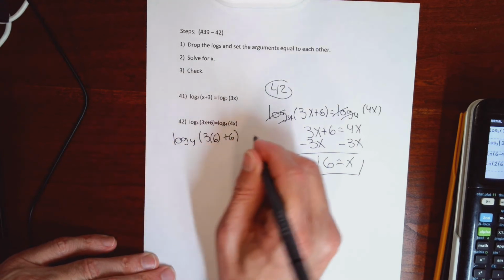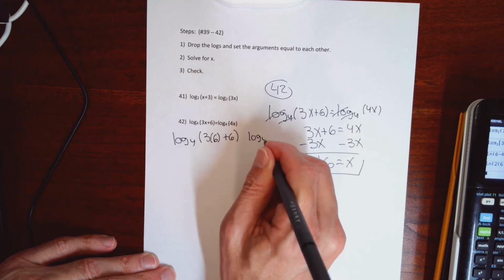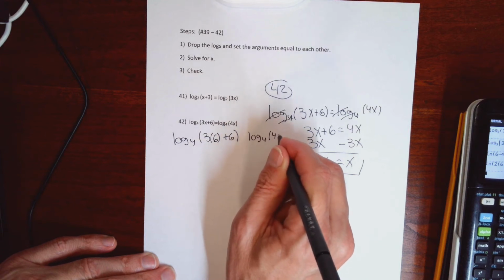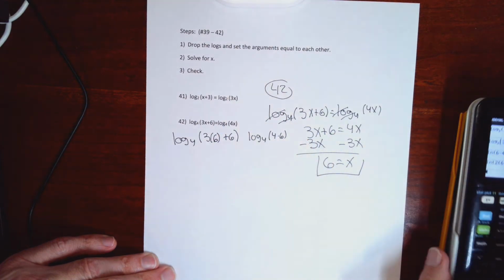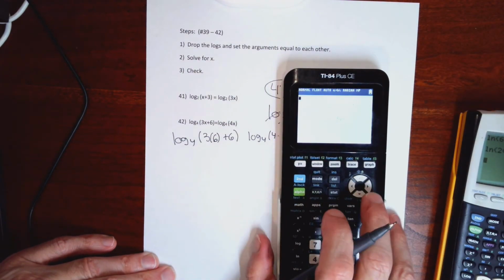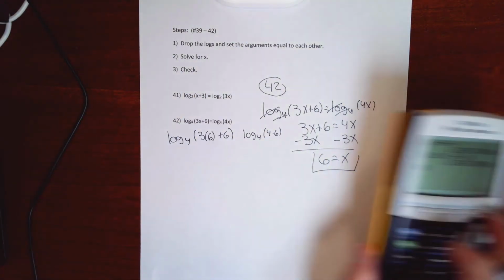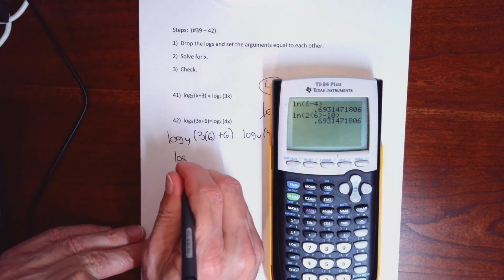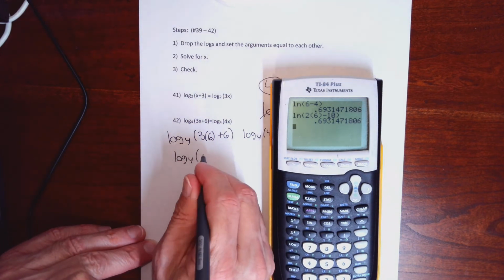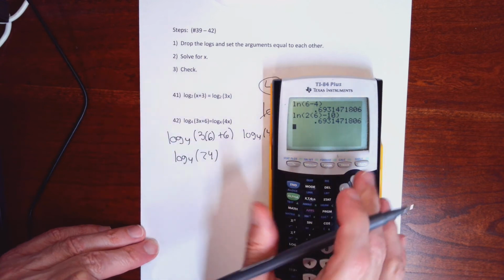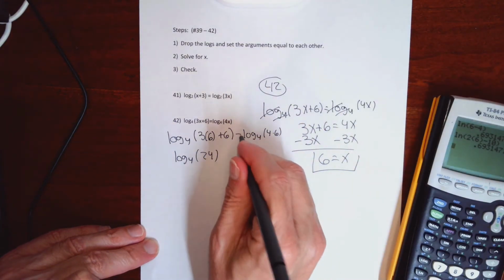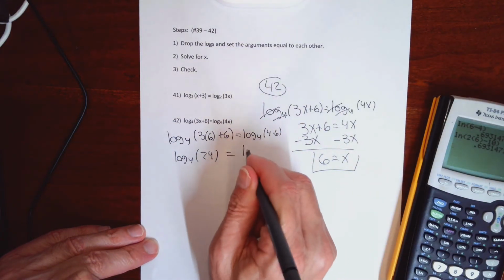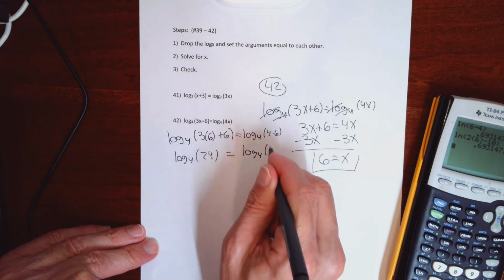Left side is going to be that. Right side is going to be this. This calculator is easier to check but harder to see. So I'll check on this calculator. On this calculator, I don't want to have to do so much. This is 18 plus 6 is 24. Well, maybe I don't even have to check. And this calc side is a log of 24 as well.